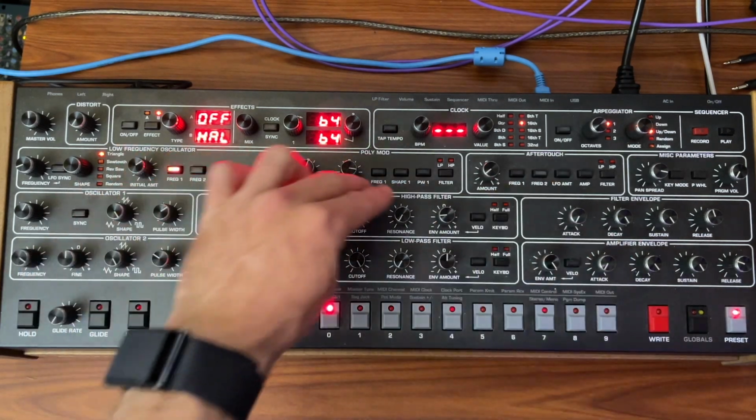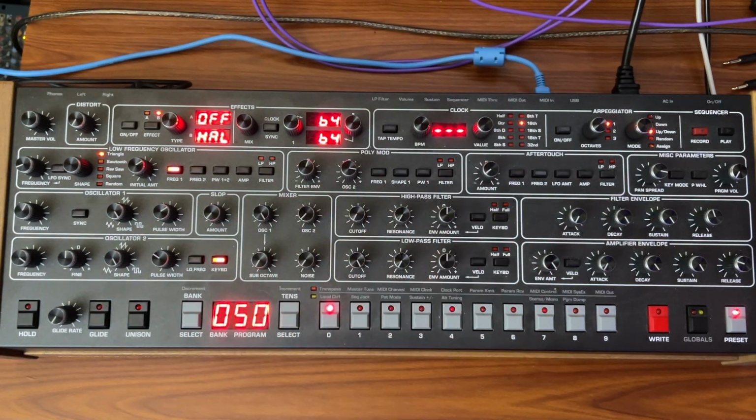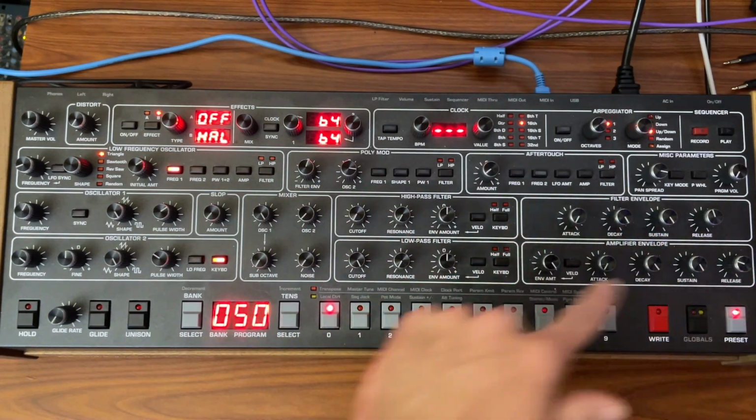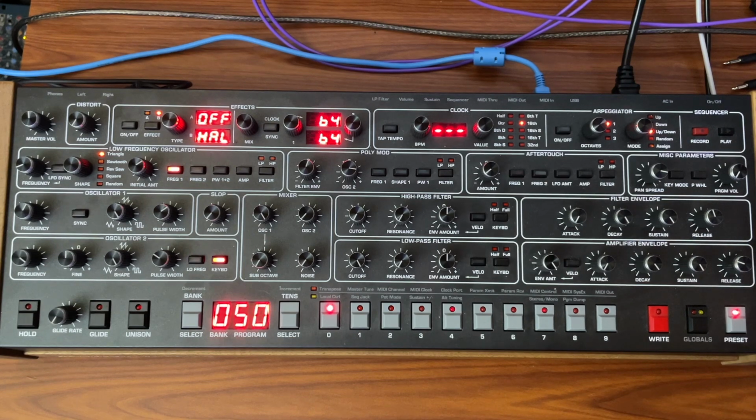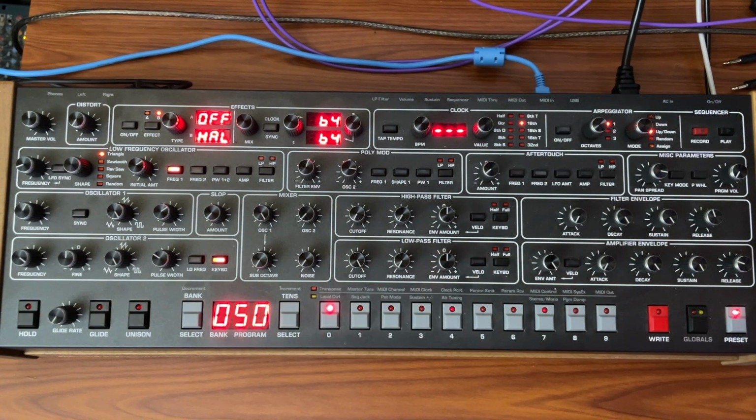So that shows you the basics of the filter section. In the next video we're going to talk about the envelopes, and that's going to help show some interactions that happen between everything. So I hope this gives you some ideas, and we'll see you next time.